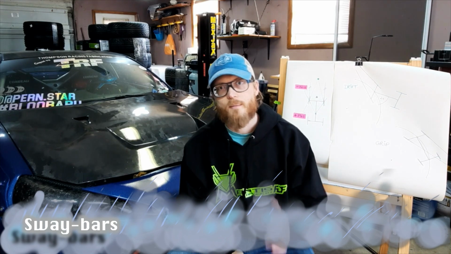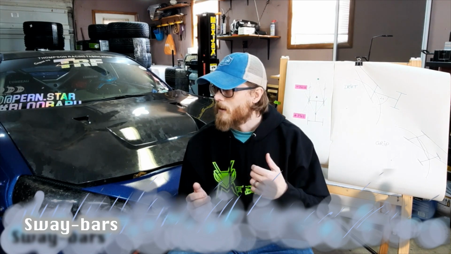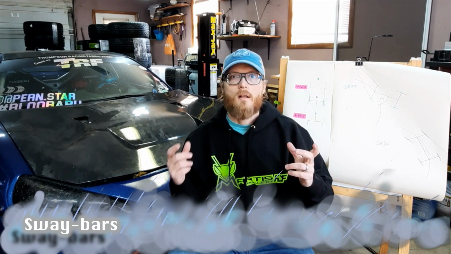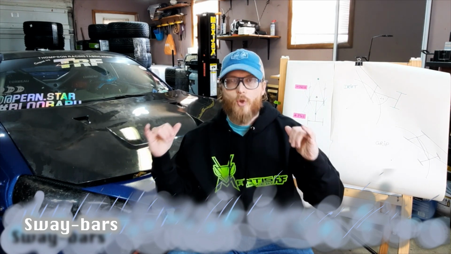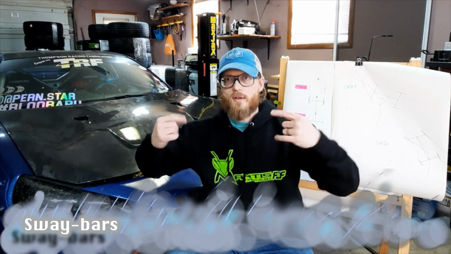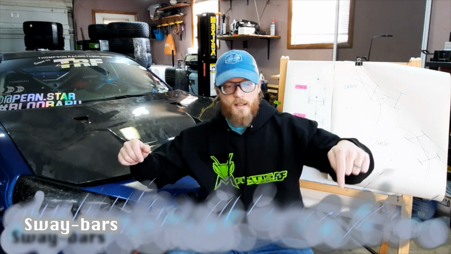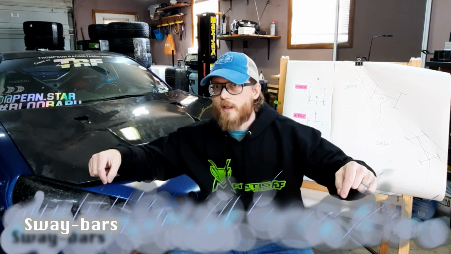Sway bars. This is probably one of my favorite topics when it comes to drift car suspension. Sway bars make such a huge difference in how your car handles. A sway bar is simply a torsion spring with 2 levers on the end that are mounted to the chassis of the car, and then they connect to some point on the suspension of the left and the right side of the car.